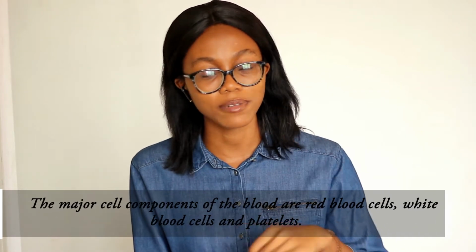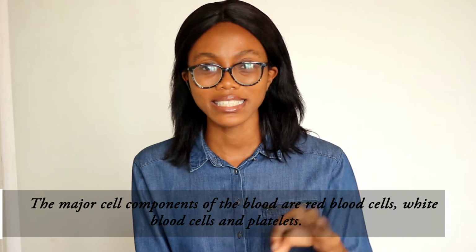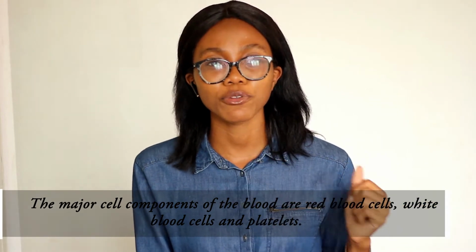Your blood has a water part which is called the serum. Then we also have the cells of the body. There are 3 major cells in your blood, which are the red blood cell, the white blood cell, and the platelets. I'll be explaining them in detail as we go on. Let me talk about the red blood cell first. The red blood cell is what gives your blood the red color. Without red blood cells, you will not see the red color, just like how milk makes your tea white. Red blood cells give the blood its red color.